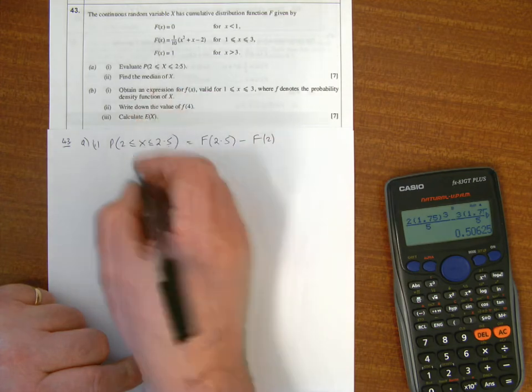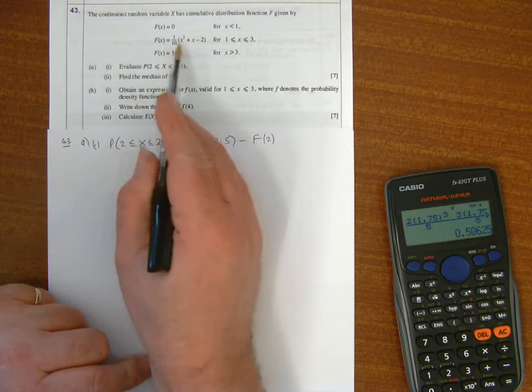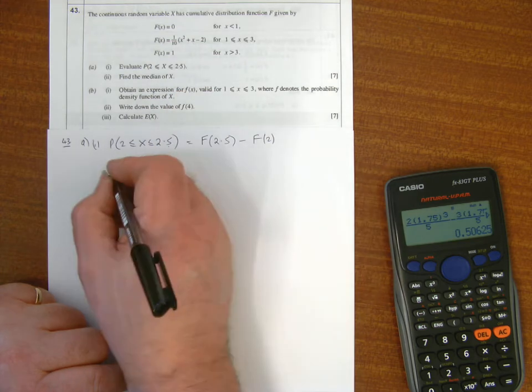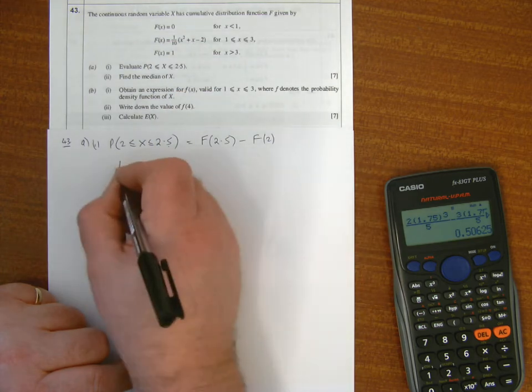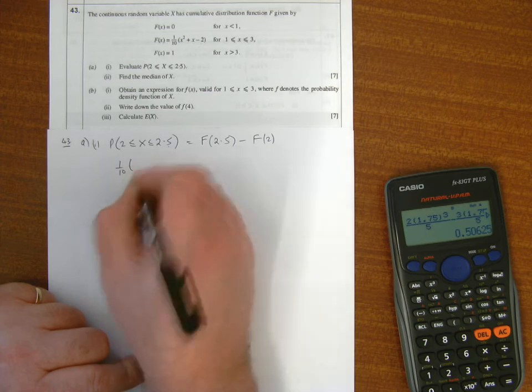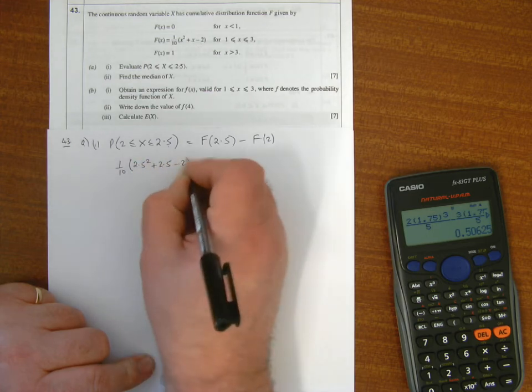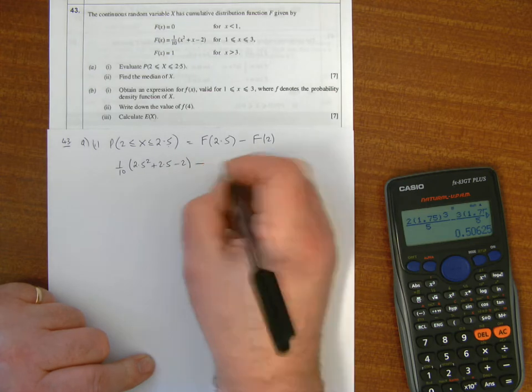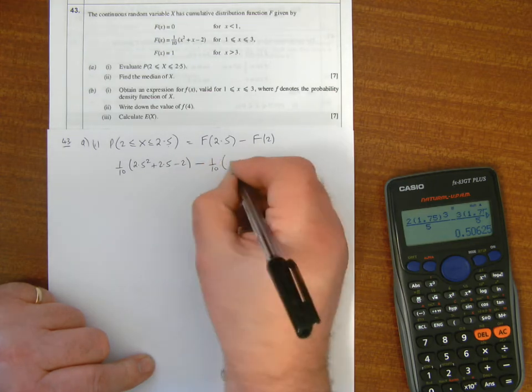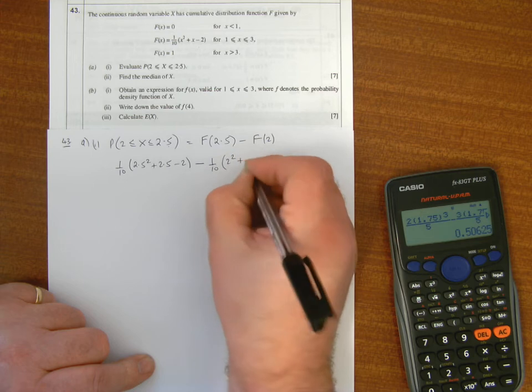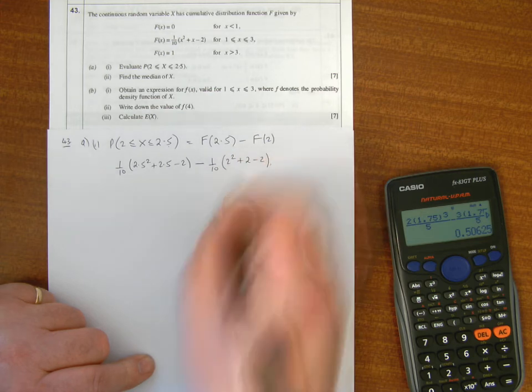And there's my formula for F of x, 1/10 of x squared plus x minus 2. So that's going to be 1/10 of 2.5 squared plus 2.5 minus 2, take away 1/10 of 2 squared plus 2 minus 2.